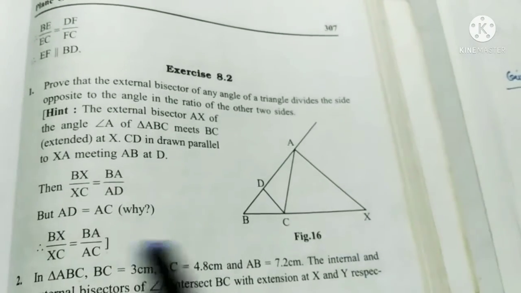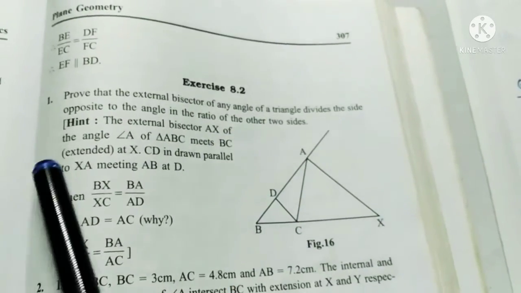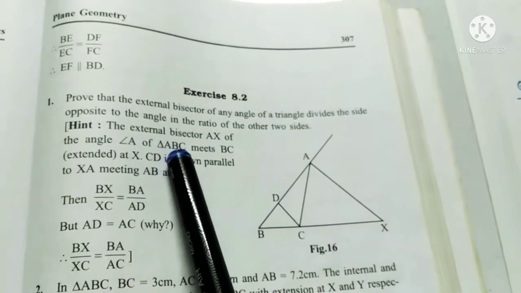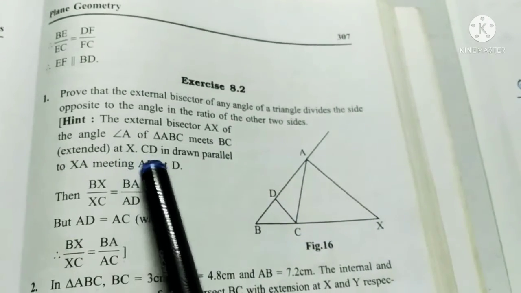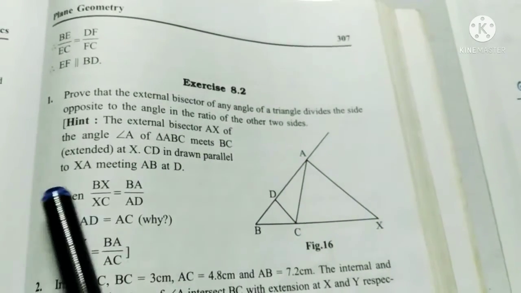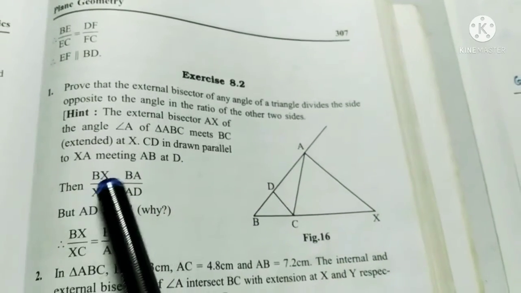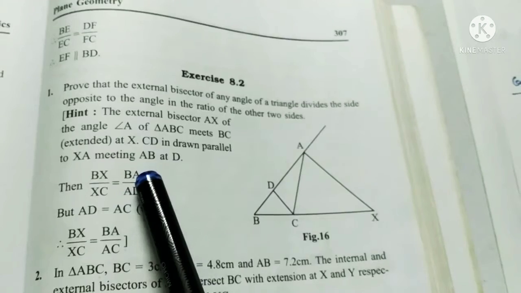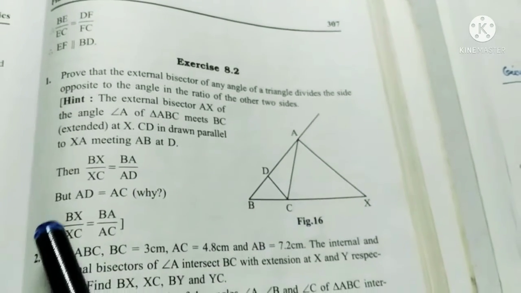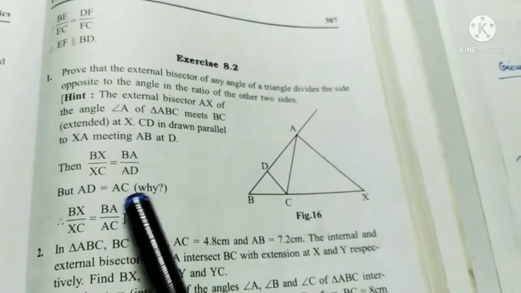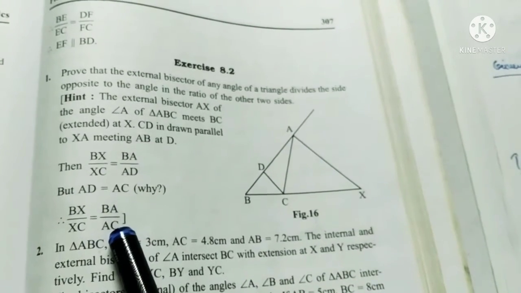In the hint given, the external bisector AX of angle A of triangle ABC meets BC extended at X. CD is drawn parallel to XA meeting AB at D. Then BX by XC is equal to BA by AD. But AD is equal to AC, so BX by XC is equal to BA by AC.